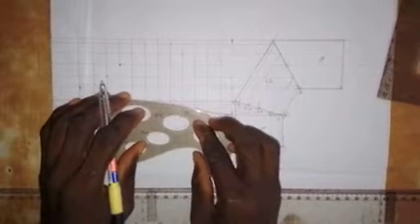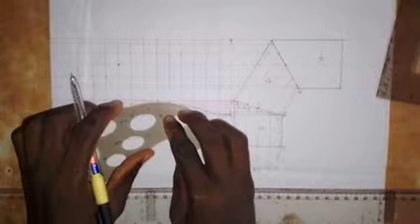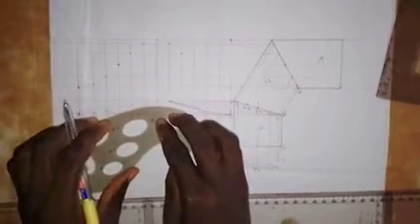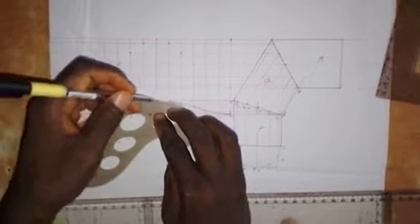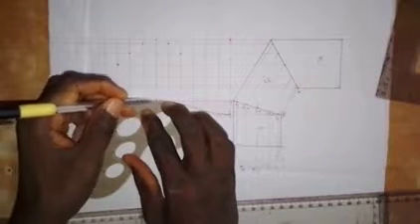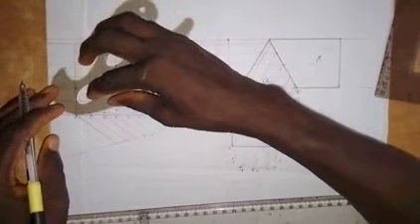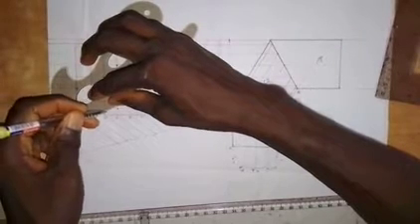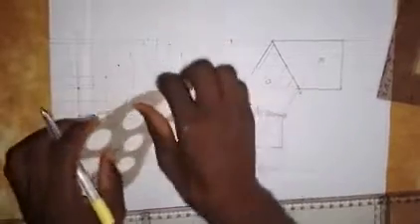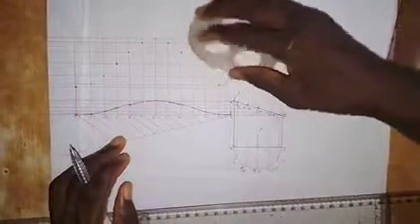Alright. Coming like this, join these points together. Alright, so we have that. Then we come here now.